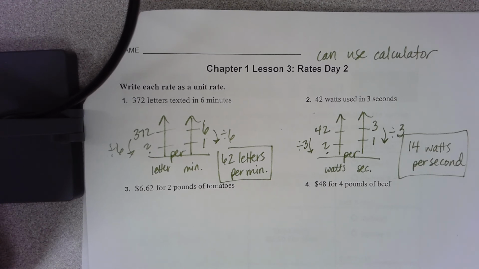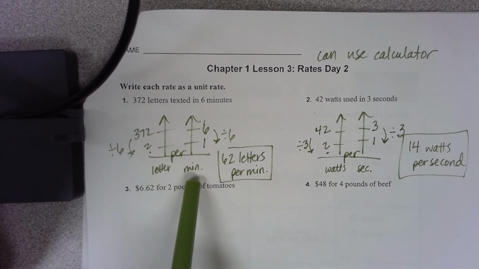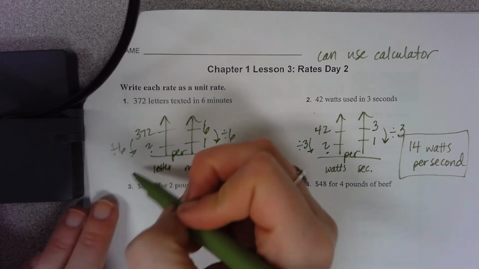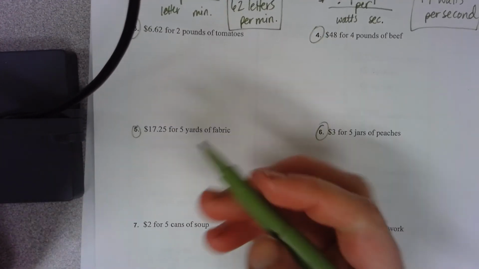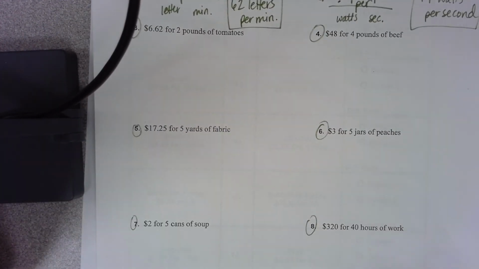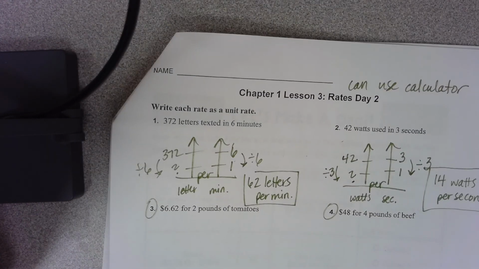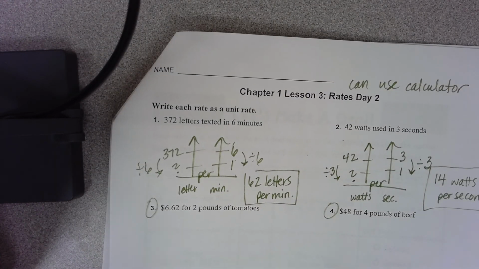It is crazy. So please take the time to set up your double number line, show your work, show every single step in here, and then rewrite your answer over here. Now you're going to be doing problems 3, 4, 5, 6, 7, and 8 for your homework. We will do the page before this, the one I said I put out of order, tomorrow. Let me know if you have any questions.